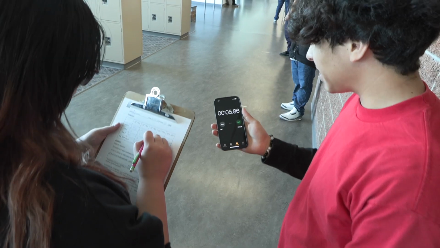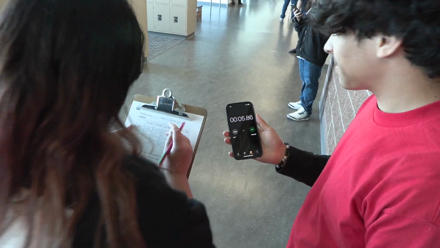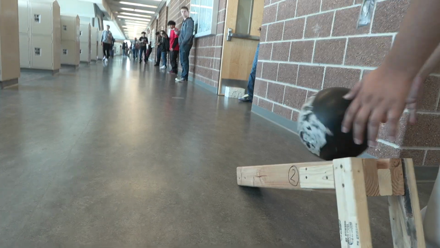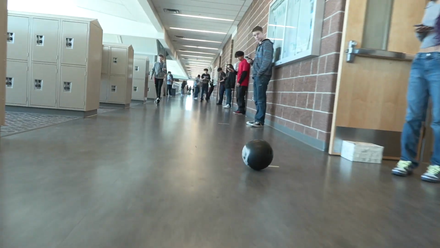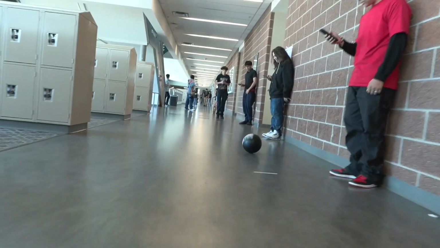Repeat 3 times and record the data for each trial. Be safety aware and watch for other people in the hallways. Always allow them to pass before continuing with your experiment.